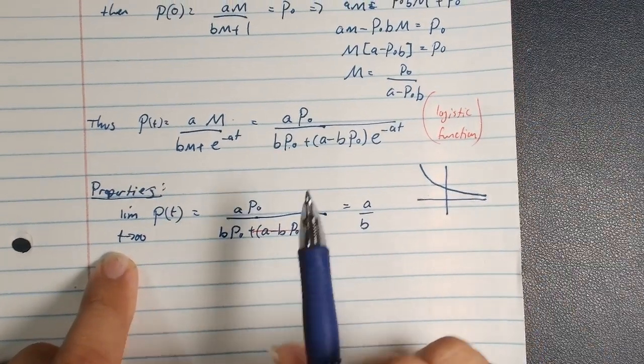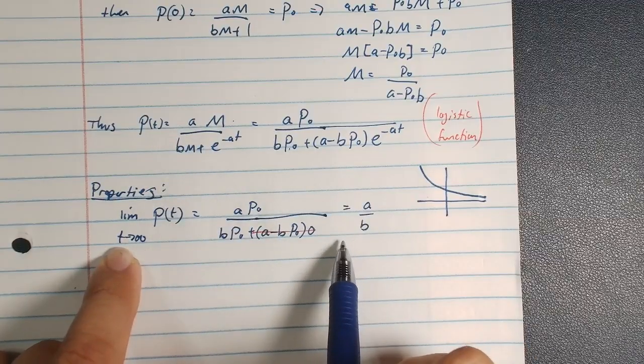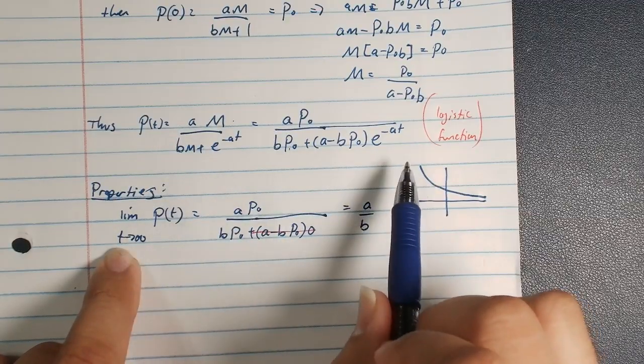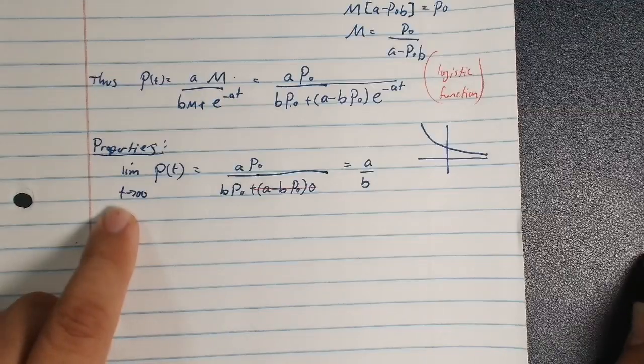So in the end, those values that show up here in your equation, regardless of which form you're using, a over b is what happens to your population size eventually. It is your end result as t approaches infinity.